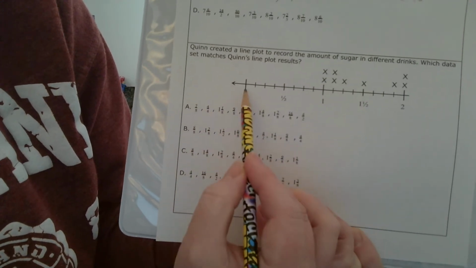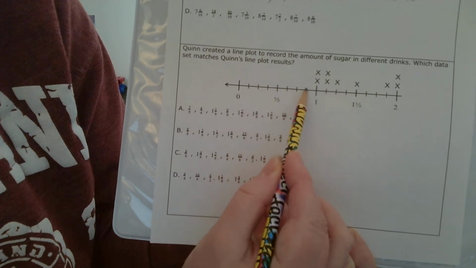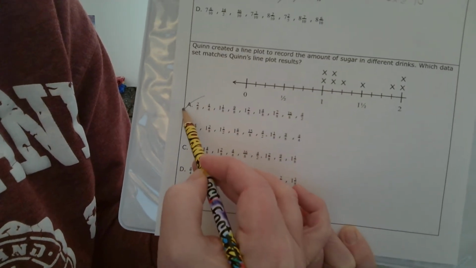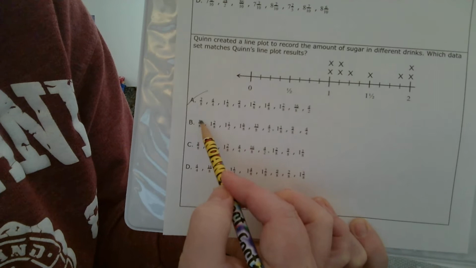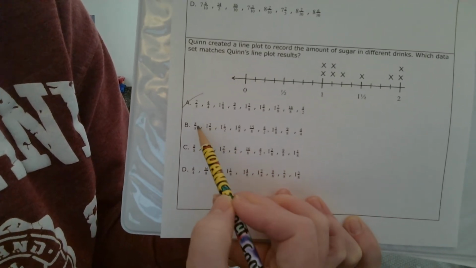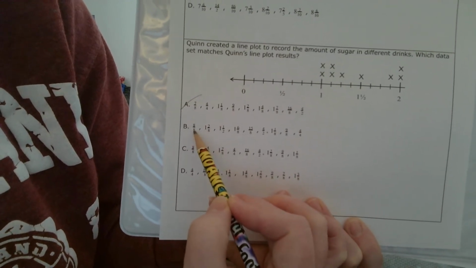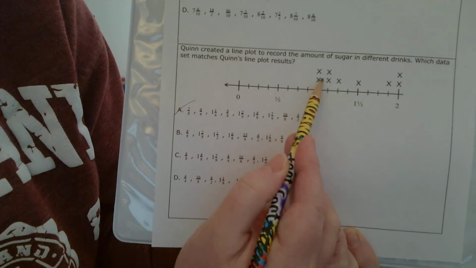So 7/8, we're going to start here and count up to 7. 1, 2, 3, 4, 5, 6, 7. Nope. Already we know it's not A. 8/8, remember, if the numerator and denominator equal each other like this, it's 1. So 8 divided by 8 is 1. So we do have a 1.